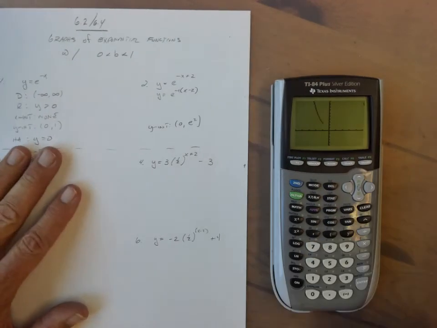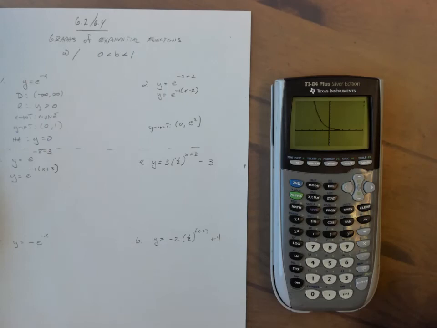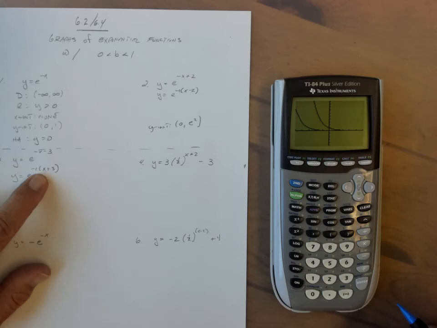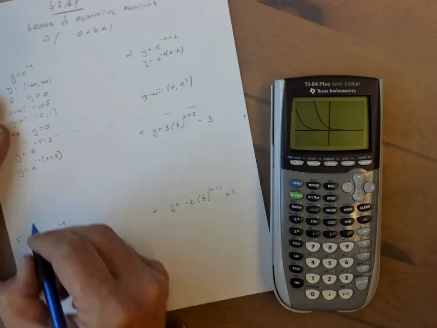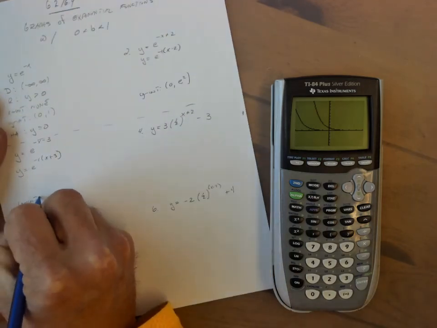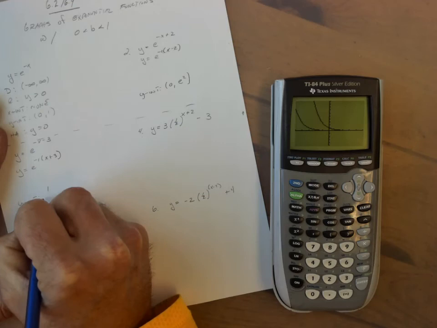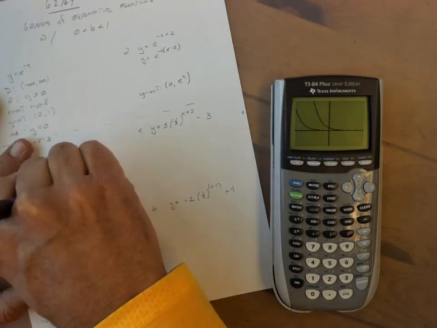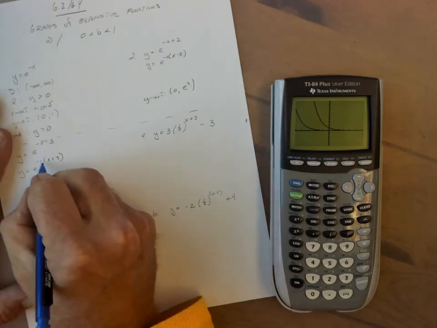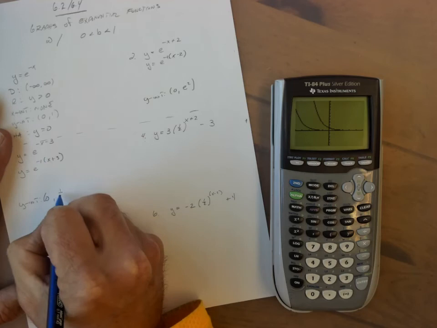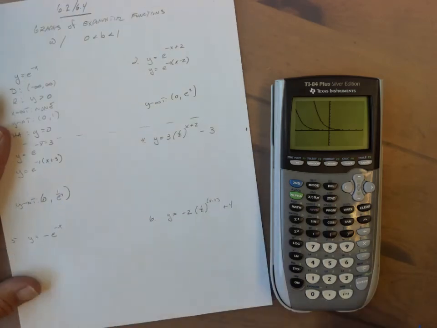And you'll see here comes the graph of our original one. And there it is. You can see that it is shifted 3 to the left. And if we plug in 0 for our x to get the y-intercept, for our y value, you get e to the negative 3 or 1 over e cubed.